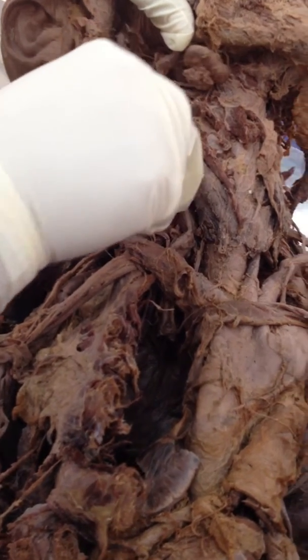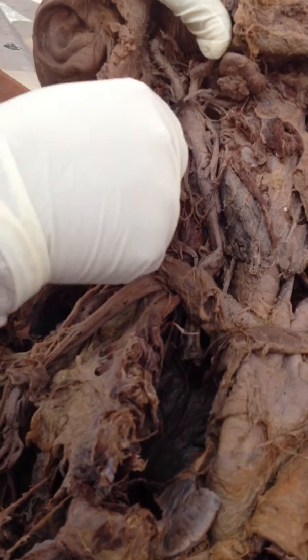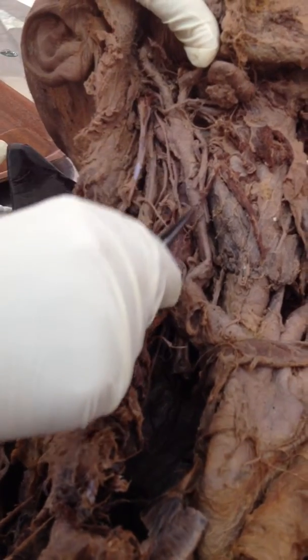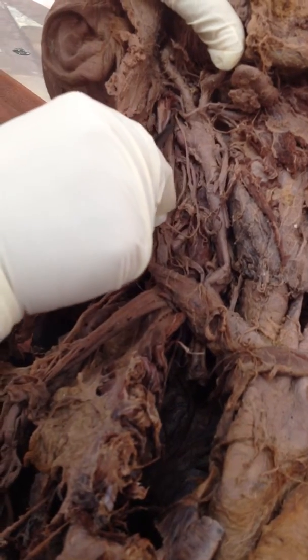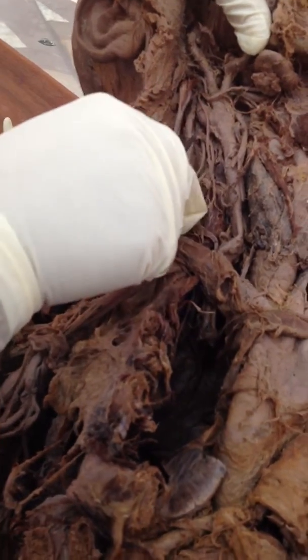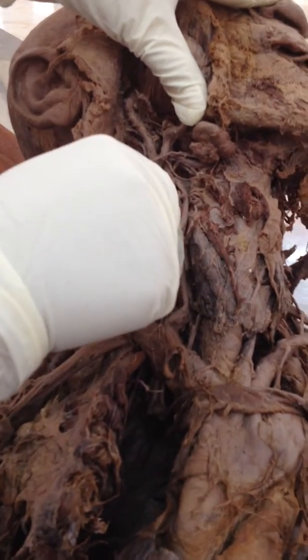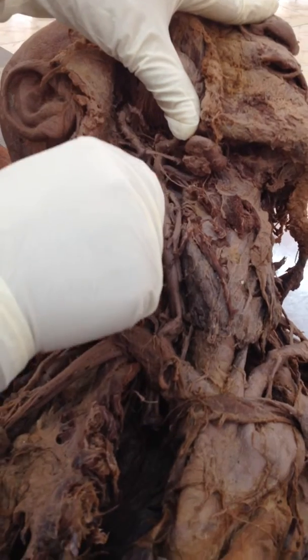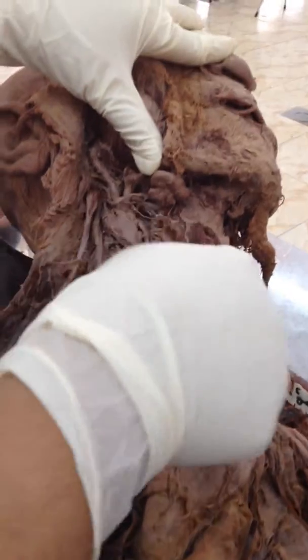These are the contents of the carotid triangle. I will tell you later what the descending branch is and what this structure is.